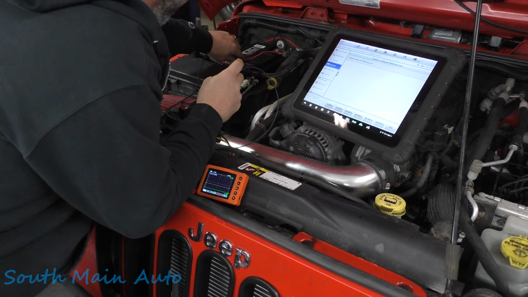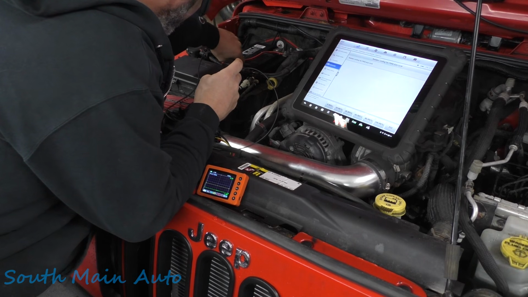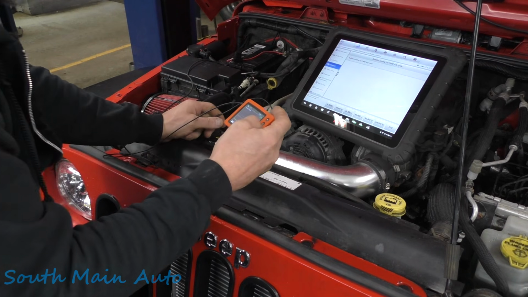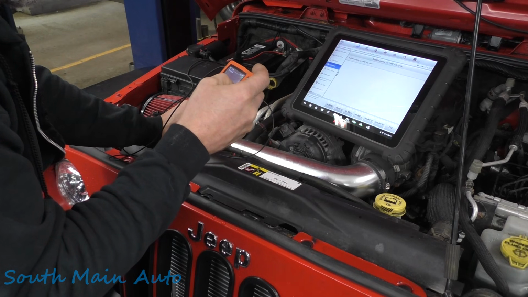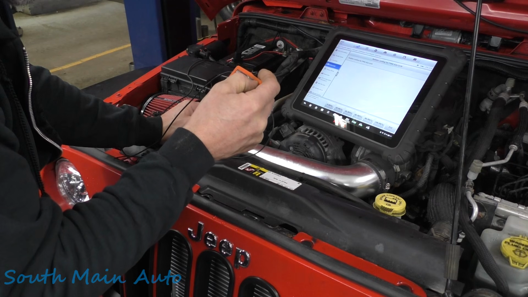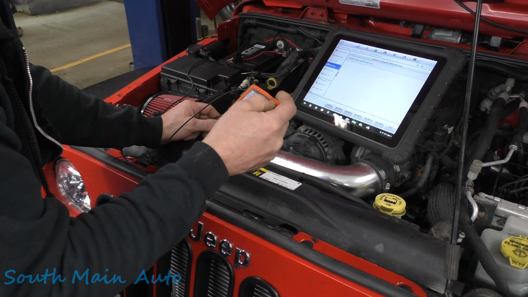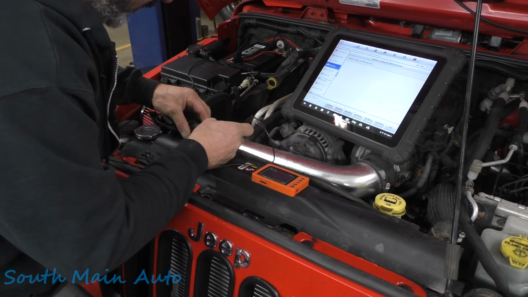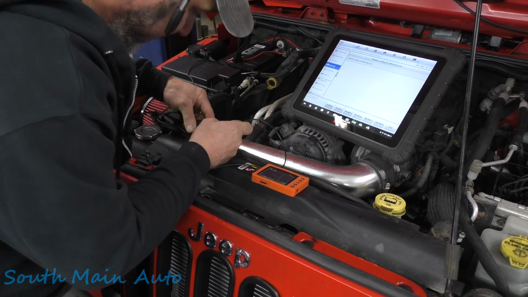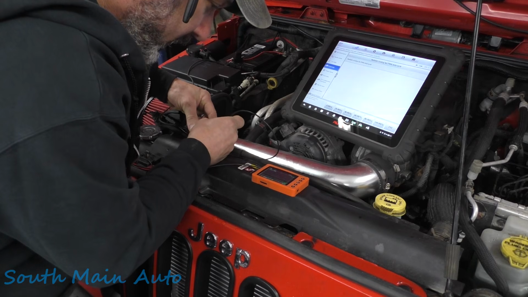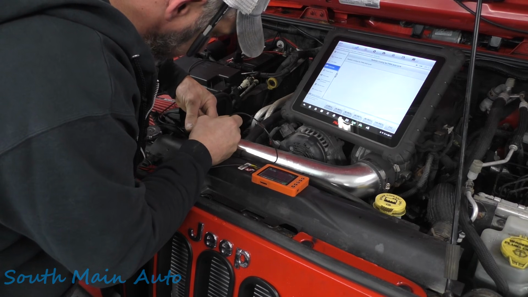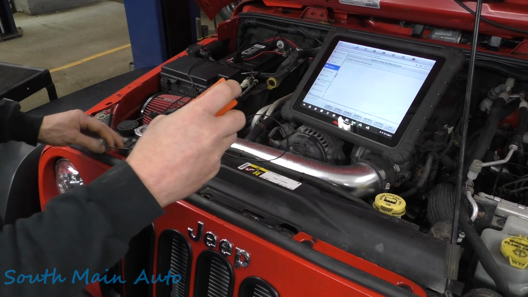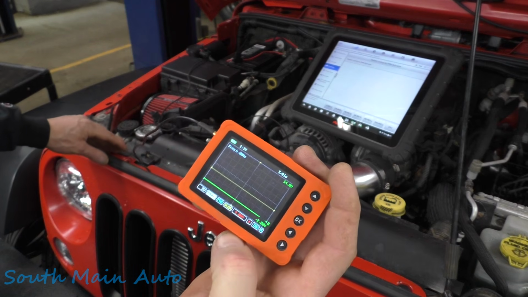Lock this up to battery ground. Alright, 2 volts per division. Let's make sure we've got good connection here. Probe, yeah, power, so we got power there. So we're probing in the control side here. We got nothing right now.